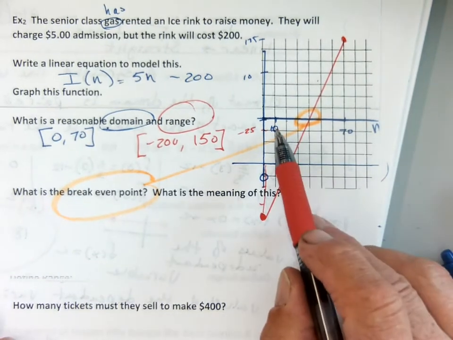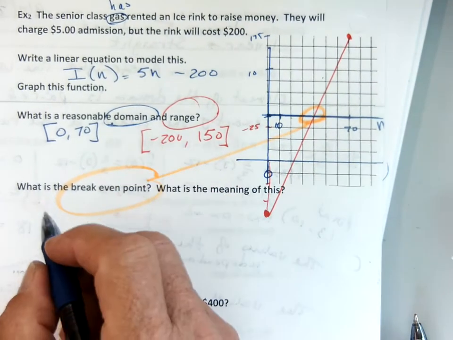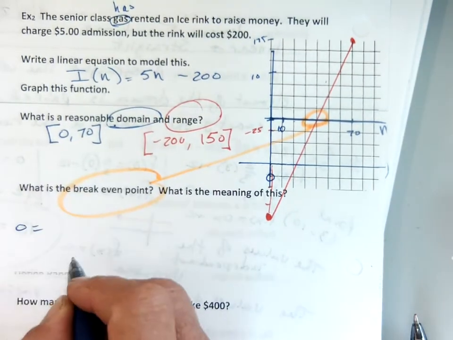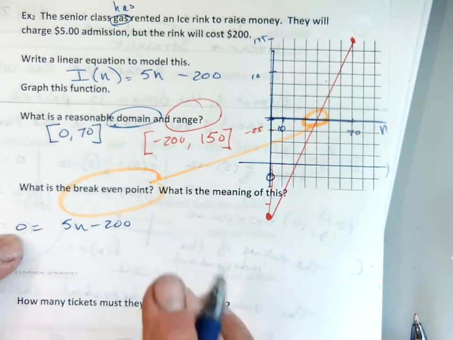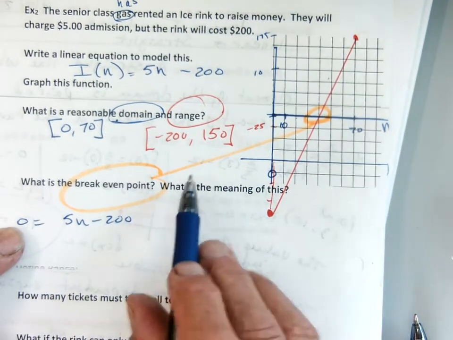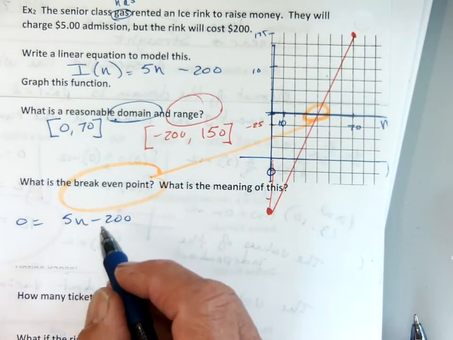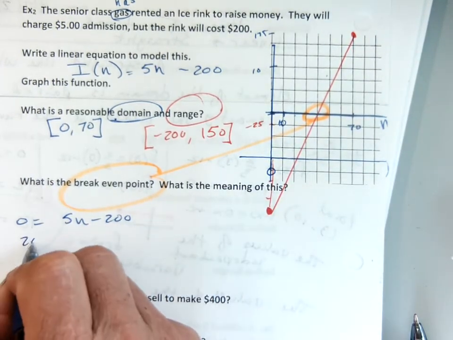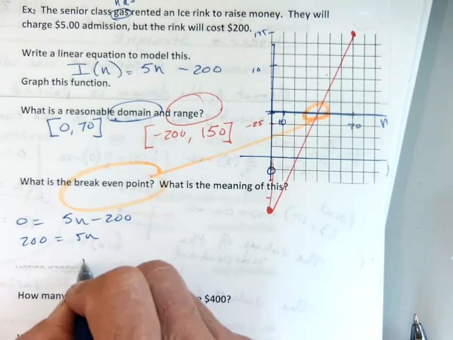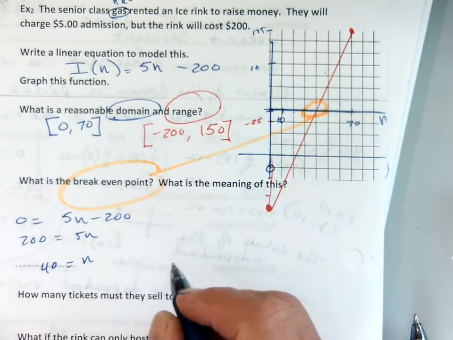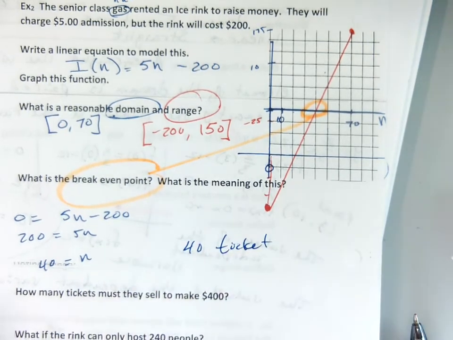It looks like it's 10, 20, 30, 40. I'm not sure, but we could set this equation equal to 0, right? We make 0 money, break even. 5n minus 200, right? Right here, we don't make any money, so our value is 0. So just set the income equal to 0, plus 200, divide, and I should get 40, right? So if we can sell 40 tickets, we break even, right?